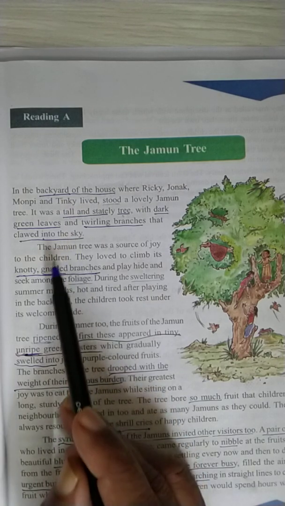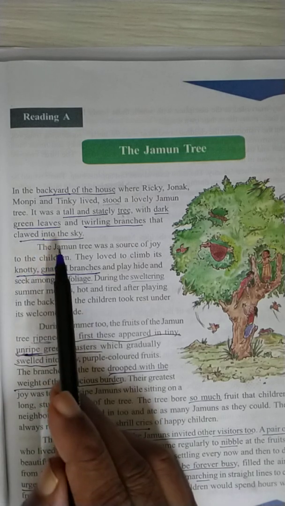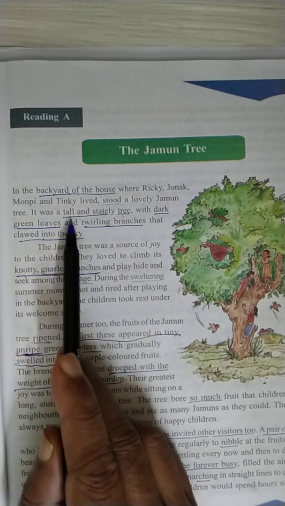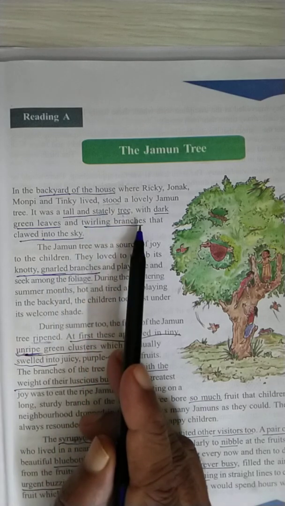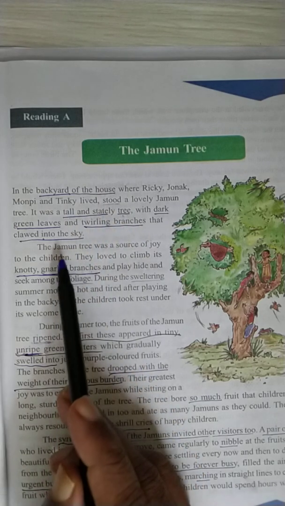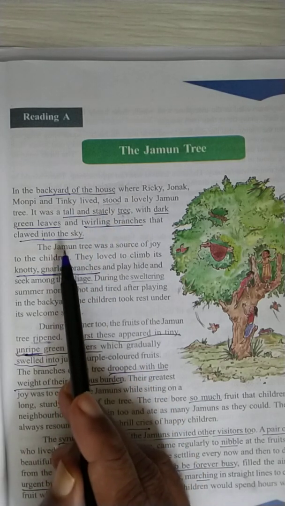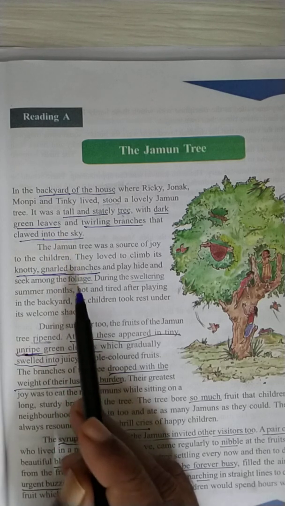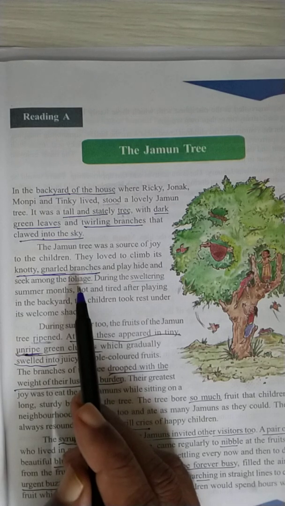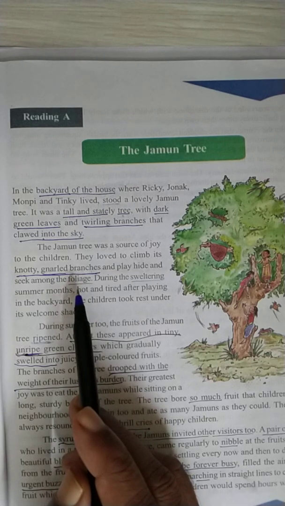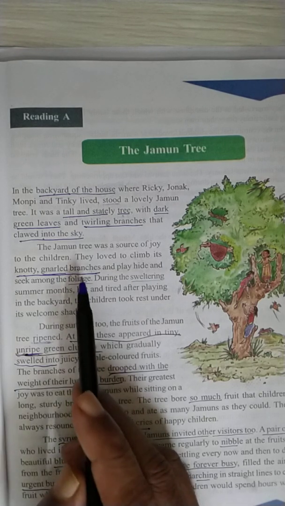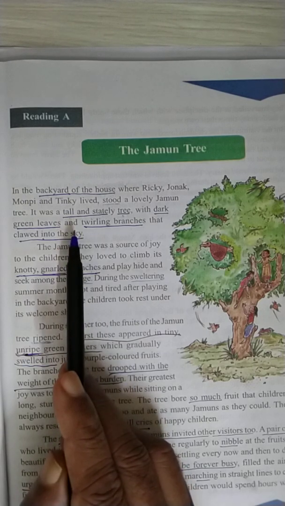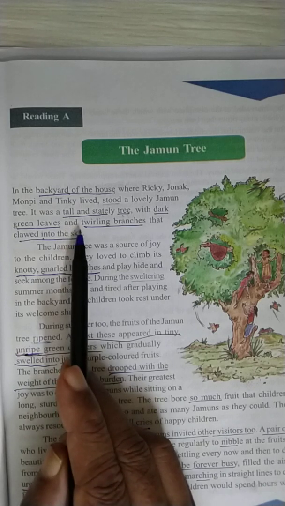Now students, here the writer used the adjectives tall and stately to describe the tree. Here tall means more than average height. अगर किसी चीज़ का या व्यक्ति की ऊंचाई औसत से अधिक हो तो हम tall शब्द का प्रयोग करते हैं. And I already told you that Jamun tree can grow 30 meters tall.